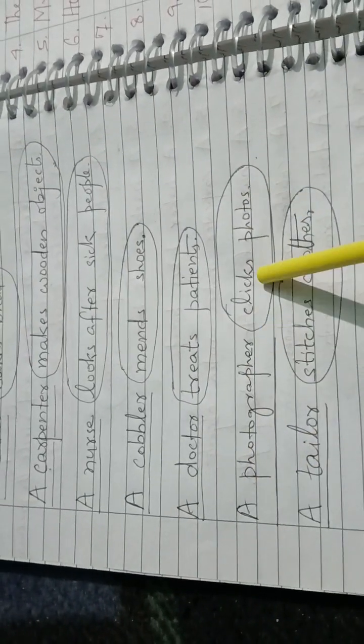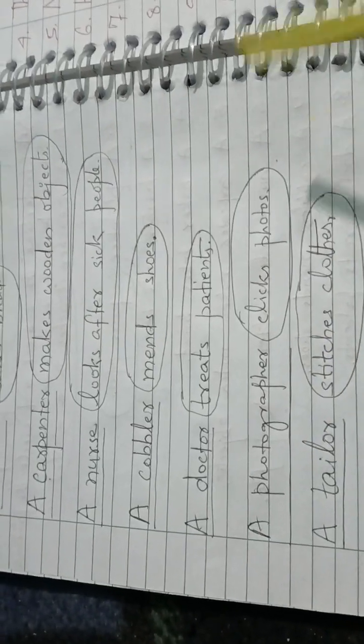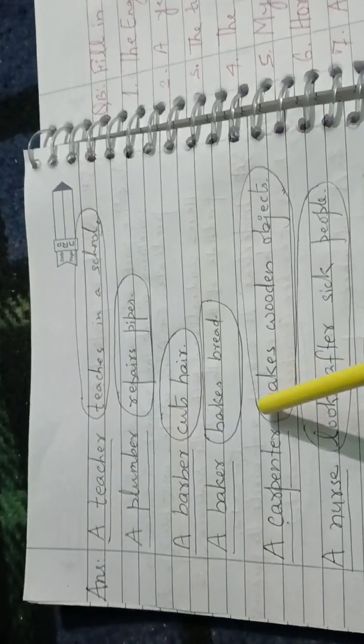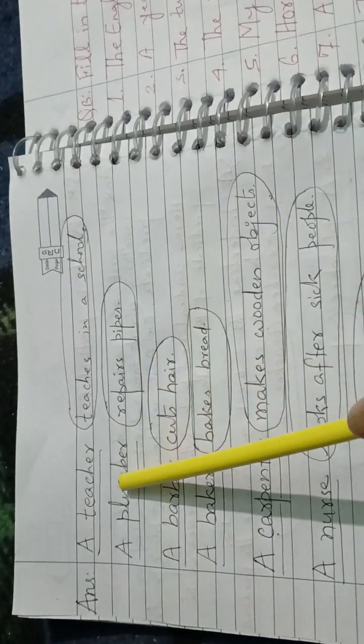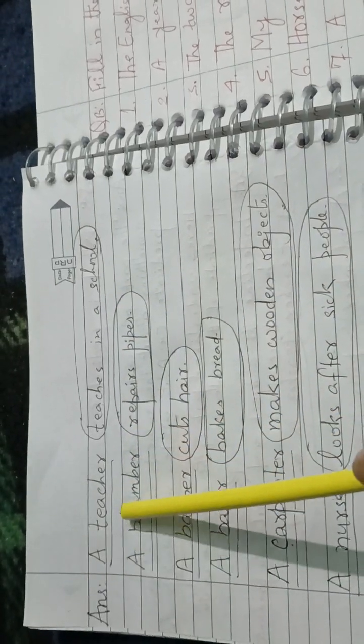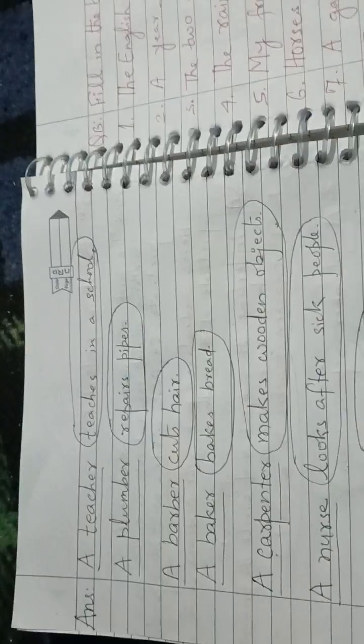A photographer clicks photos. A tailor stitches clothes. In exam, sometimes instruction is given, write S for subject and P for predicate. In that case, you will have to write S for subject and P for predicate, because the mode of the questions becomes changed.